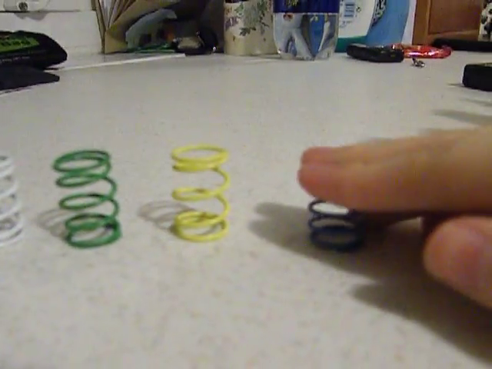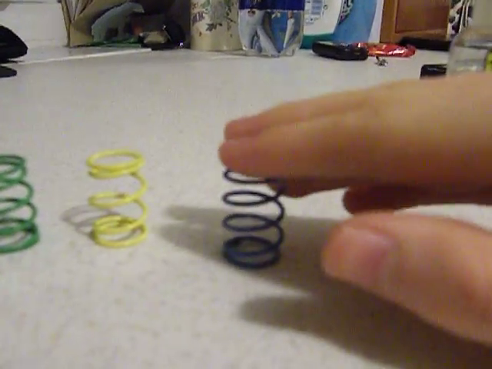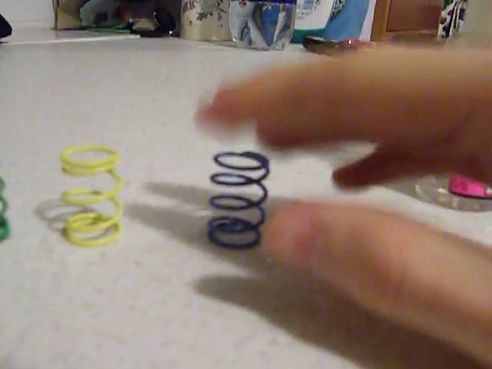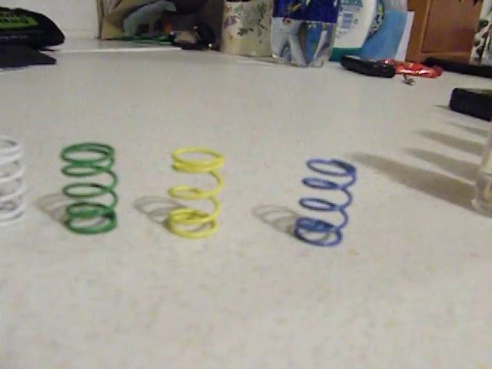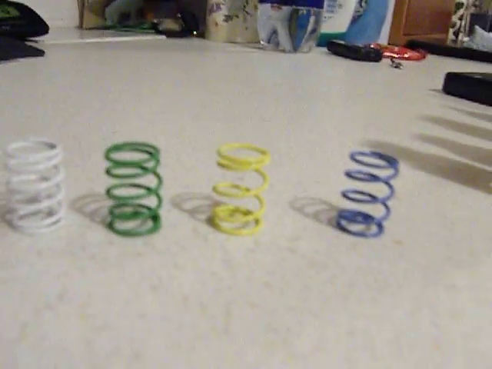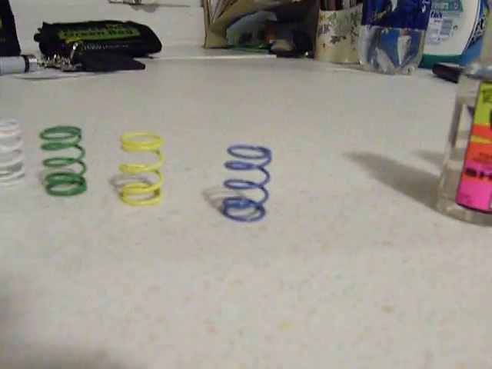A stiffer spring will store more energy, so the force is greater, and it will give more energy back when it's trying to return to its equilibrium position. Now to keep the damping the same, you need to increase the thickness of the oil to slow down the compression to keep it at the same time as before.